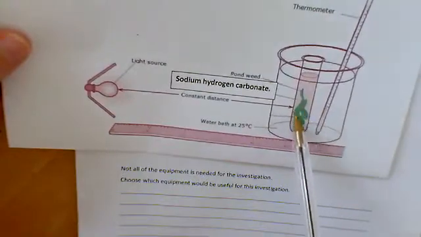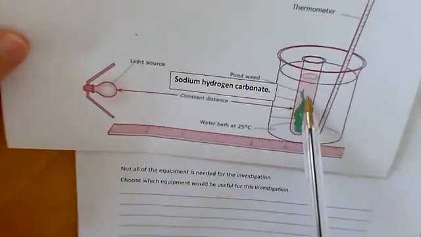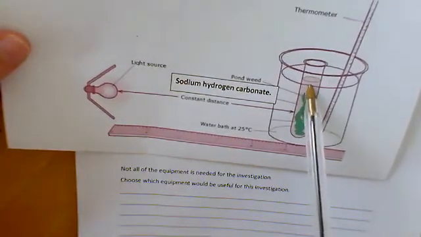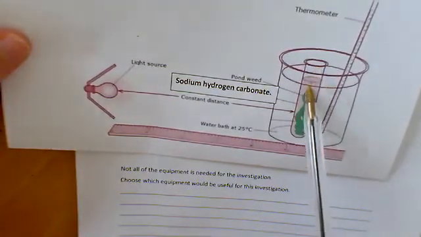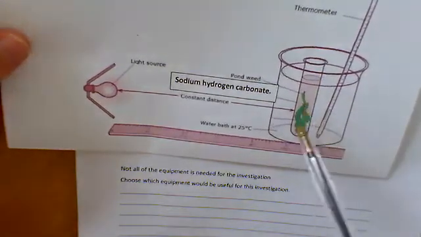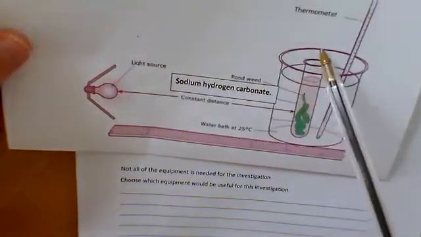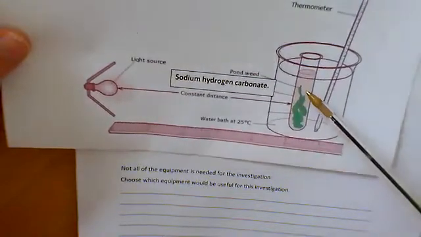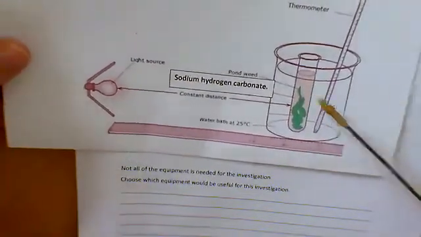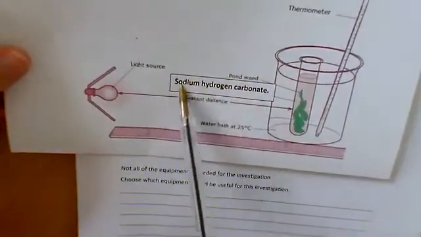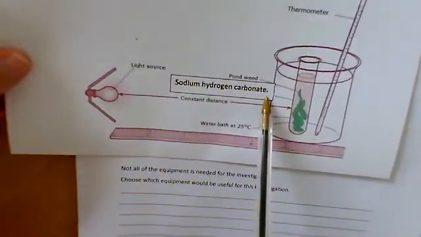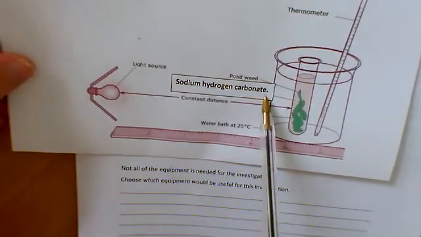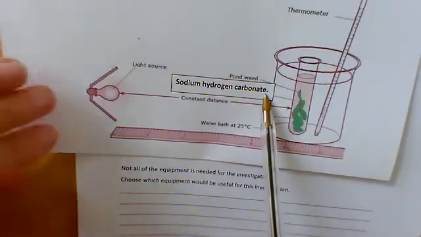And remember, as this photosynthesizes, little bubbles of oxygen are going to be produced, and we can either count them directly, or we can measure the volume of water displaced, or the volume of sodium hydrogen carbonate displaced, or we could use a funnel to collect this gas. So that would be another mechanism. Other things we're going to need is, because we're only changing the concentration of carbon dioxide in our investigation, we need to keep all the other factors that would affect photosynthesis exactly the same.